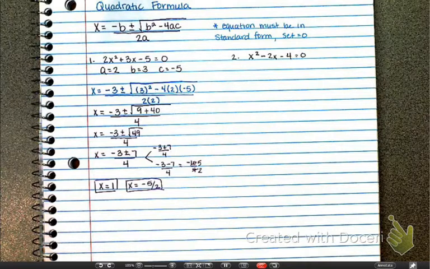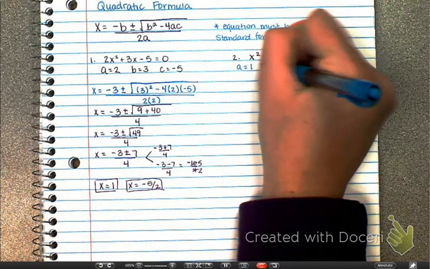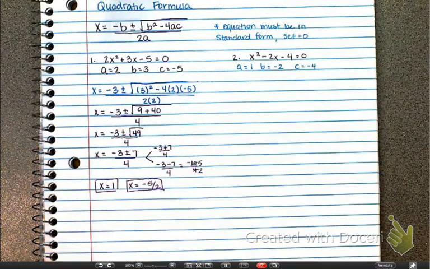Right? Okay, so let's together identify A, B, and C, and then I want you to see if you can plug it in. So what is A? 1. Good. What is B? 2. Negative 2. Negative 2. And C? Negative 4. Okay. So try to take A, B, and C and plug it into the equation and see how far you can get.